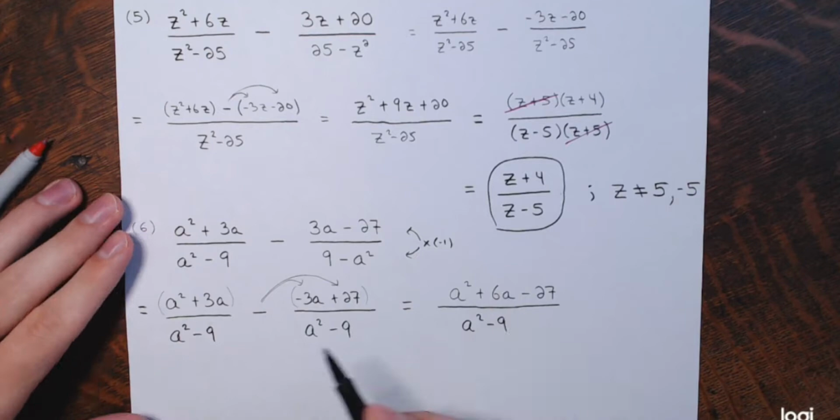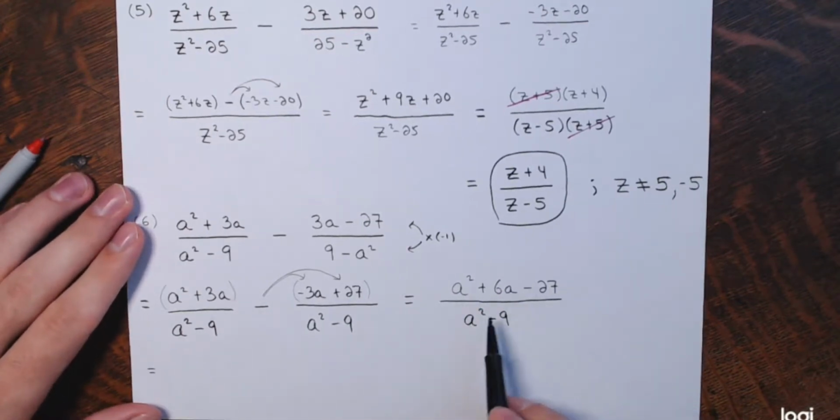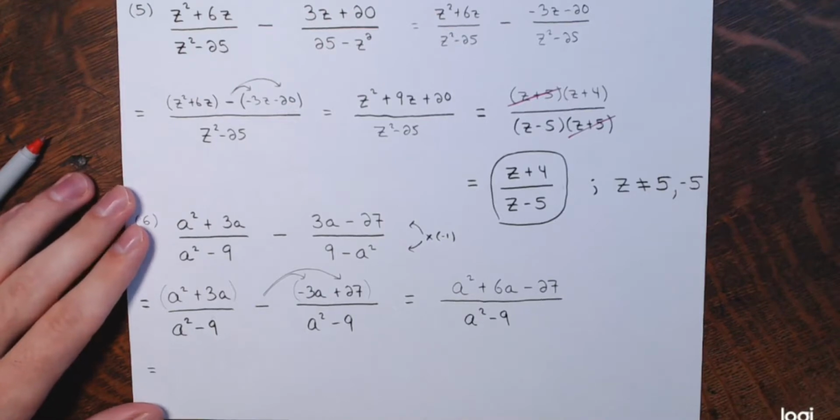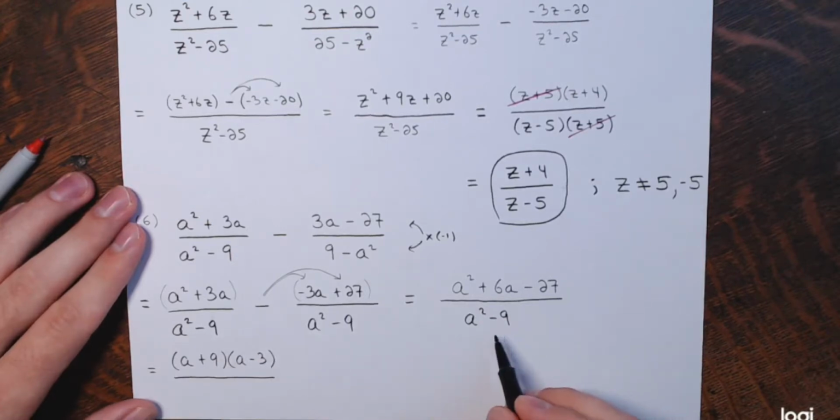Great. It's just not simplified. Right? We gotta factor the numerator, factor the denominator, and cancel any common factors. A squared plus 6a minus 27 factors to a plus 9 times a minus 3. And a squared minus 9 factors to a minus 3 times a plus 3.